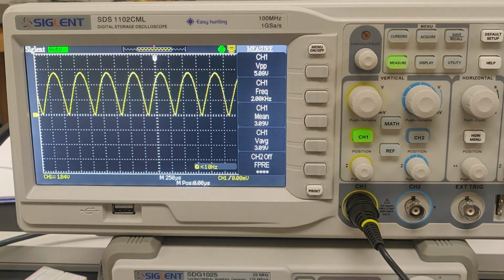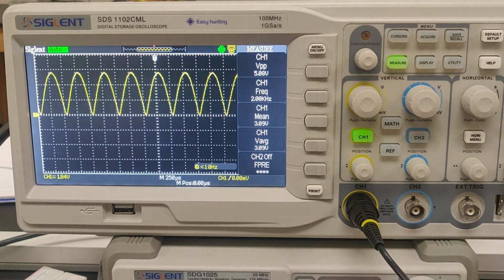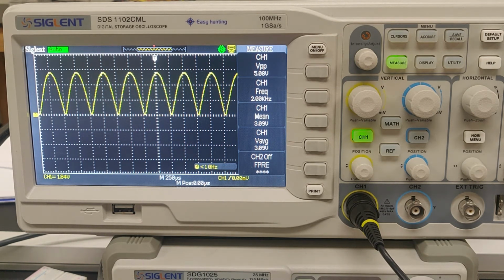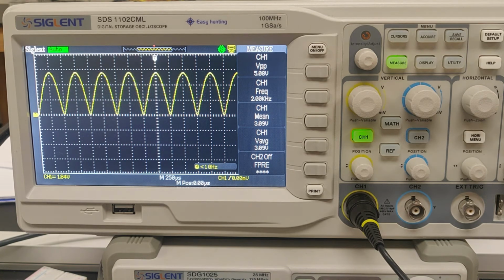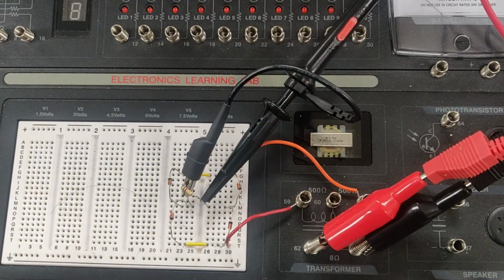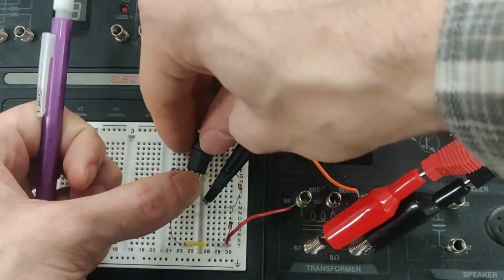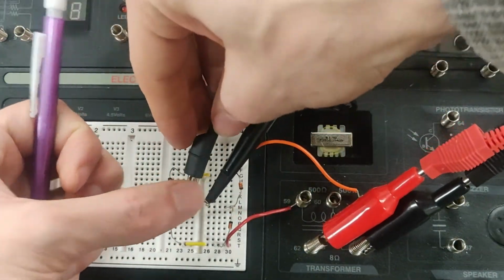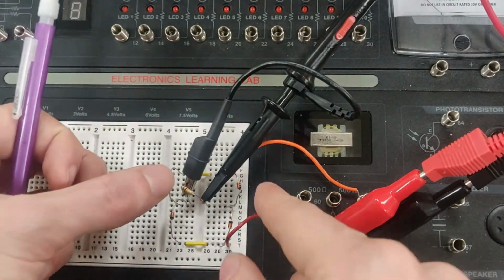So this is the effect of our full bridge rectifier and how it can transform our signal. Now, to measure our output signal, we just have to connect our probes over the resistor in between the two.